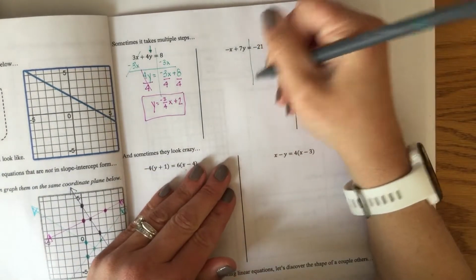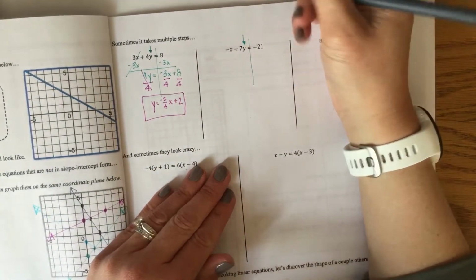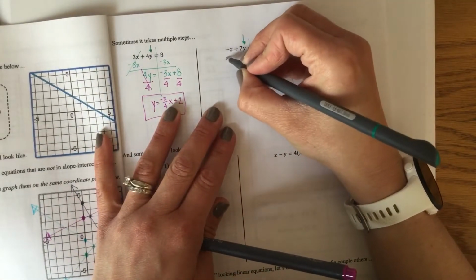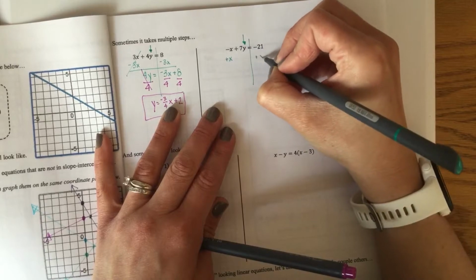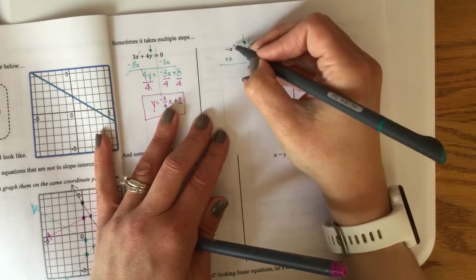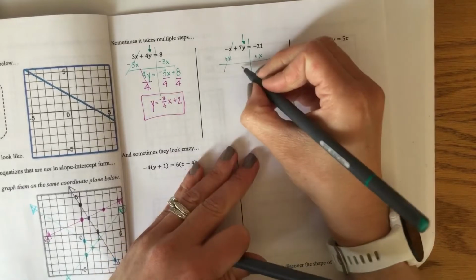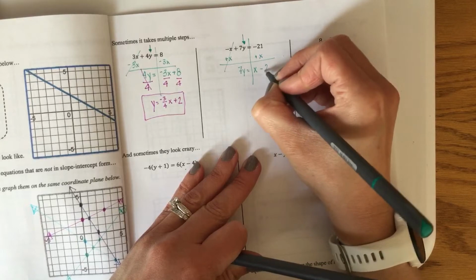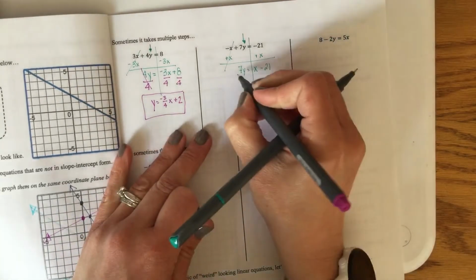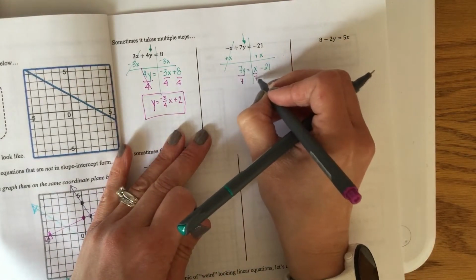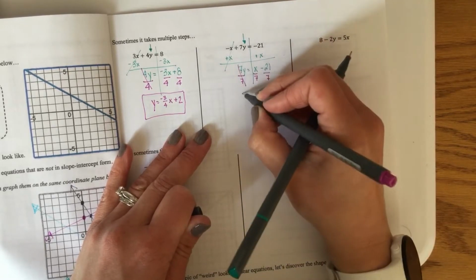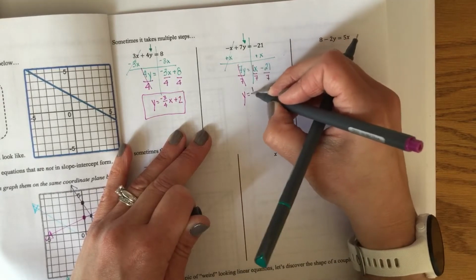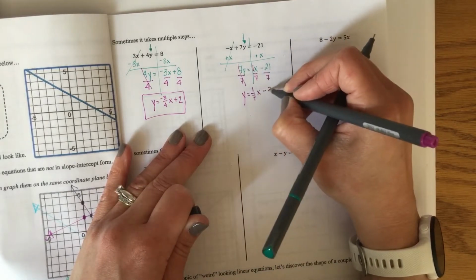Okay, your next one. Locate your variable. Who do you want to move first? We're going to move the x first. It's being subtracted, so you're going to add x to both sides. So then I have 7y equals, this is just plus x minus 21. And we're going to divide everything by a 7. Remember, if nothing's with that x, there's a 1 there. 1/7 x minus 3.